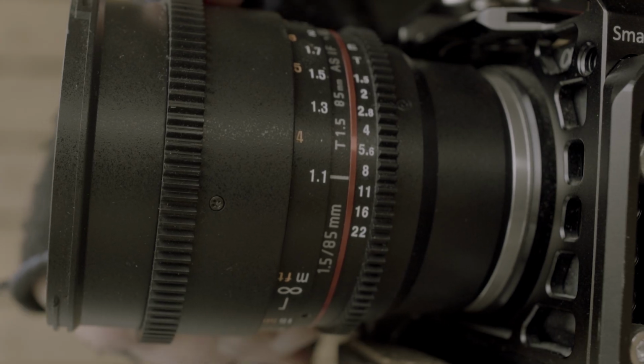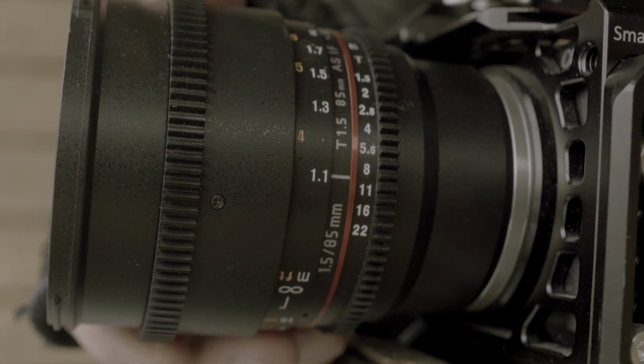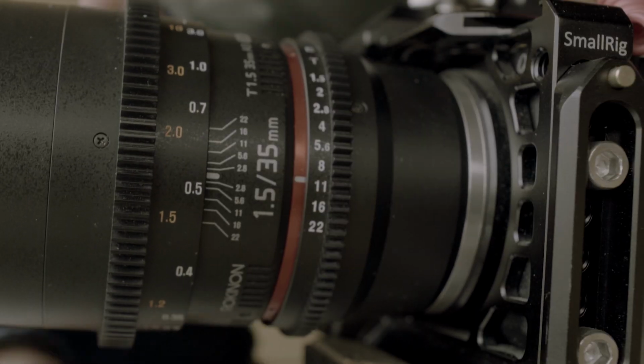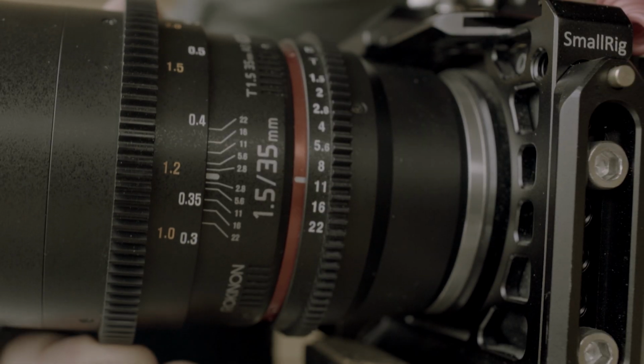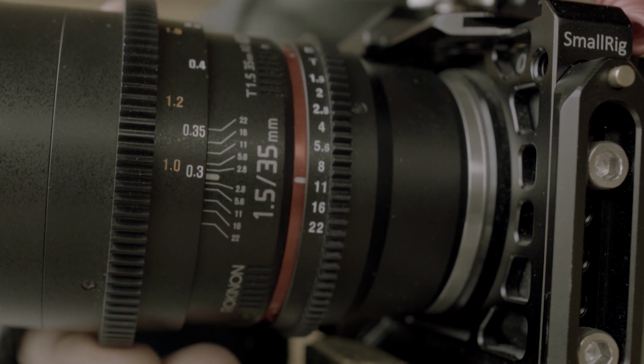As we know, the lower the focal length, the closer we can be to a subject and still be able to get focus. This 85mm has a minimum distance of 1.1 meters, or about 3.5 feet, whereas the 35mm has a minimum focusing distance of 0.3 meters, or about 1 foot.